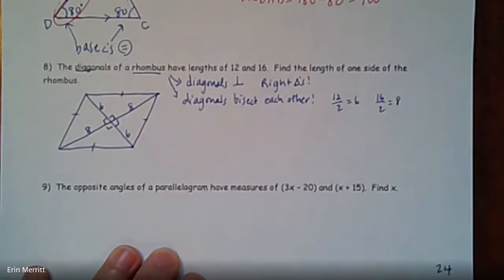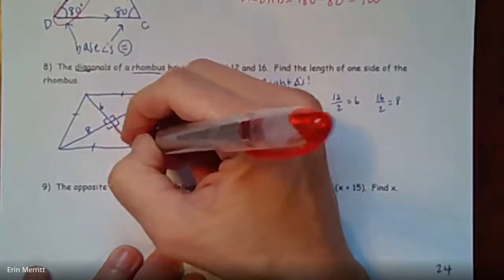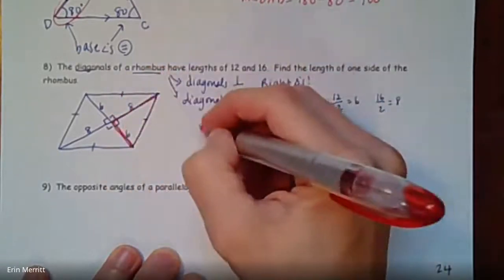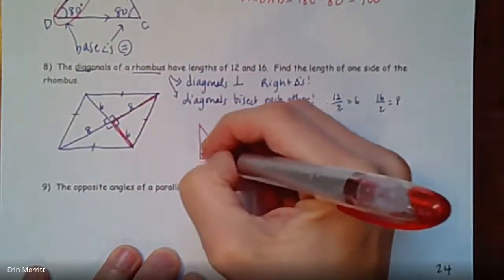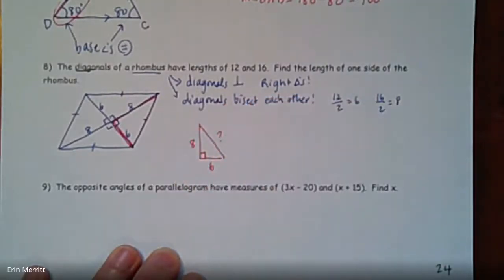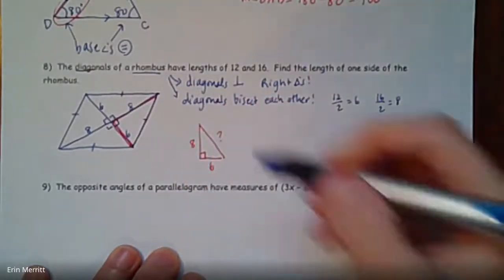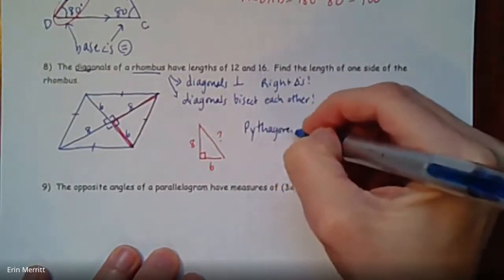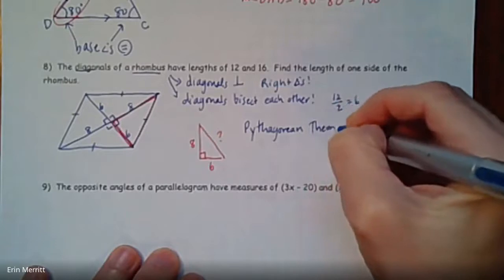Now when it says find the length of one side of the rhombus, well, you have 4 right triangles. Focus in on one of them. So maybe you pick just one here. So if I focus in on that little right triangle, I've got 6, I've got 8, and I'm looking for this right here. This is where, because it's a right triangle, we can use the Pythagorean theorem.